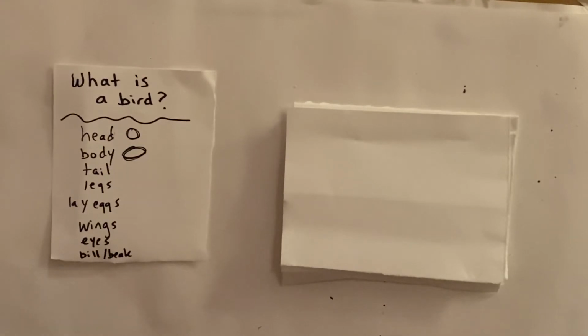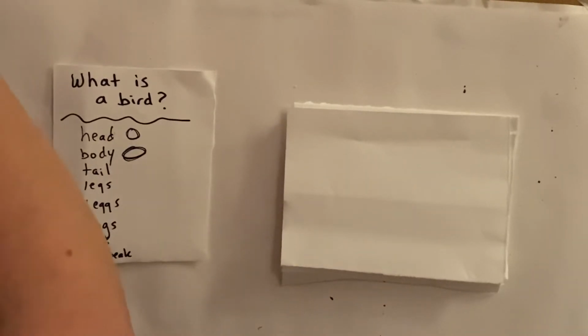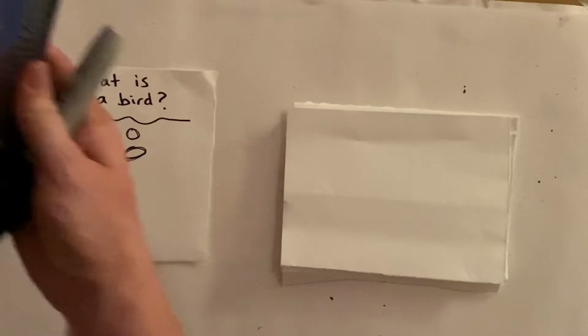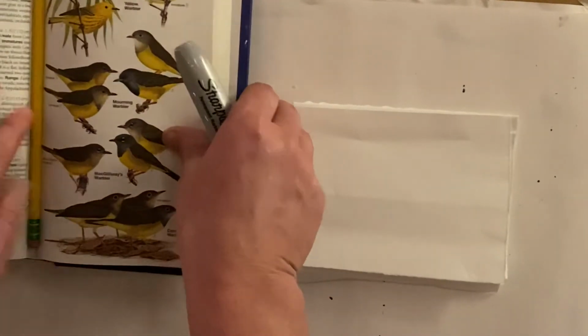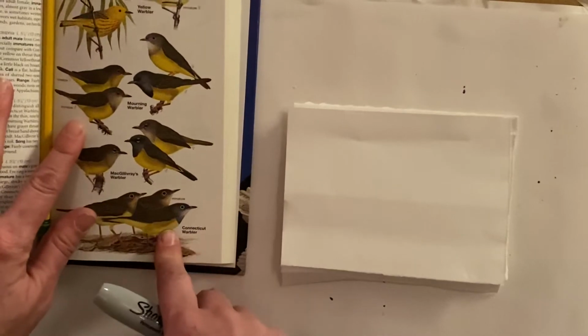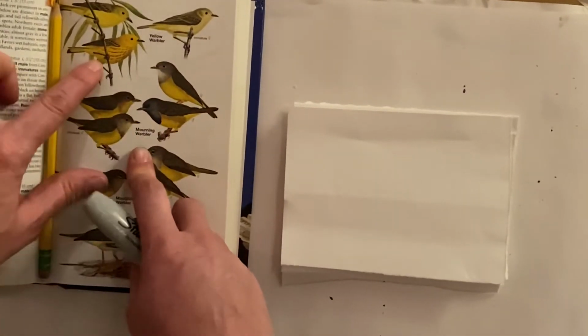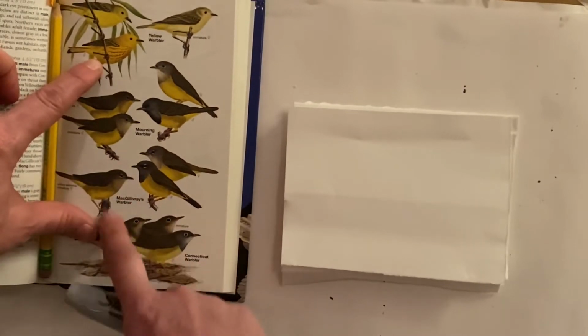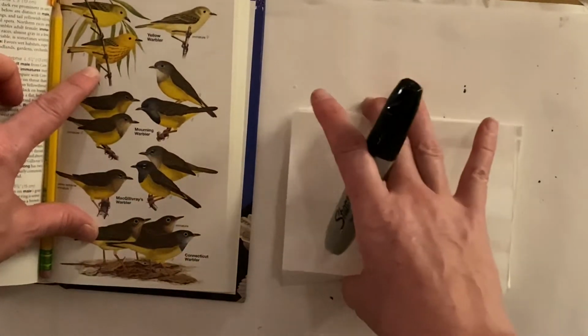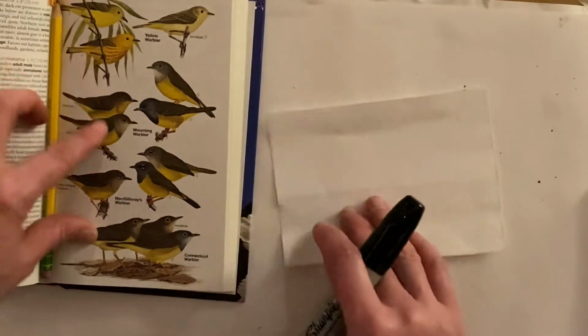So when we're drawing birds, I have a bird book here that can help us find some nice birds to draw. And you'll see they come in all different shapes and sizes. So on this page, we'll see a bird here, and we kind of see their legs sticking out because they're perched on a stick. So how would we draw that on a small piece of paper and make it fit?